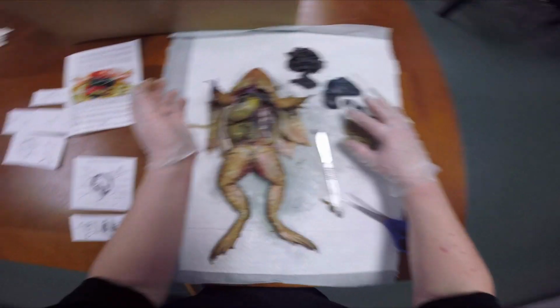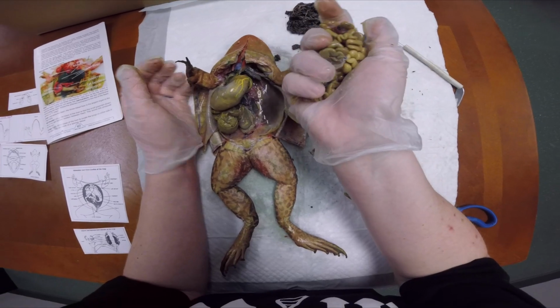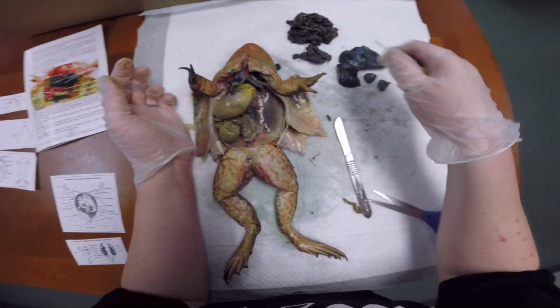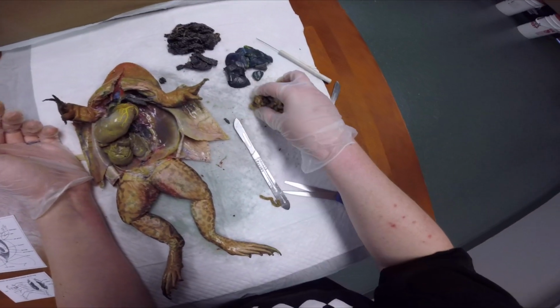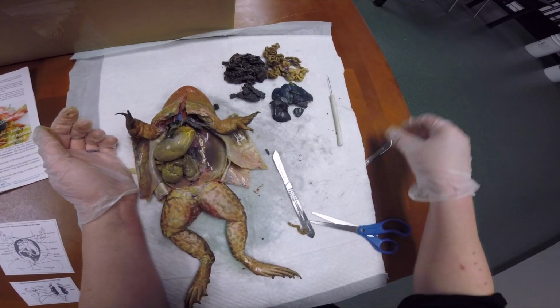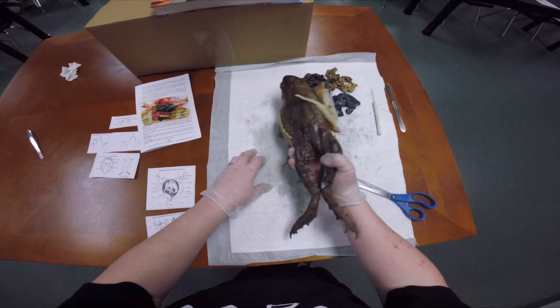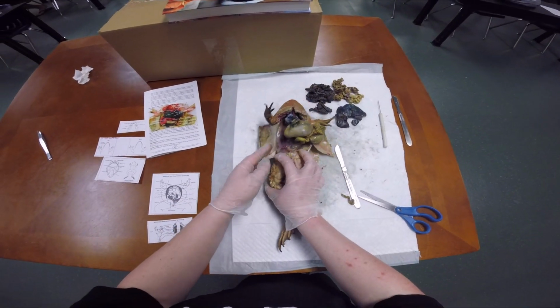All right, got all those out. You can see there's quite a few of those and a lot going on. Okay, I'll make a little pile of our goodies up here. I'm going to do a little cleanup here.